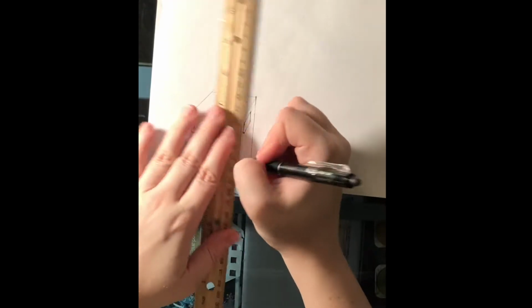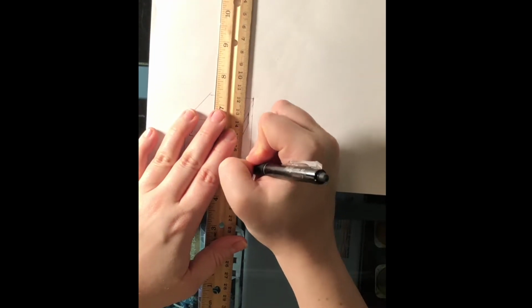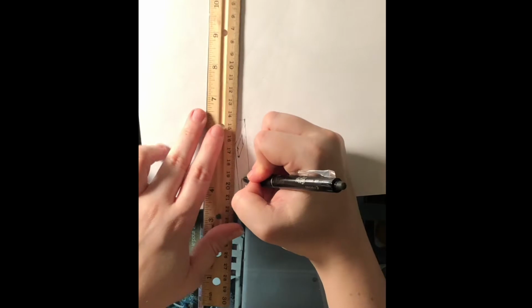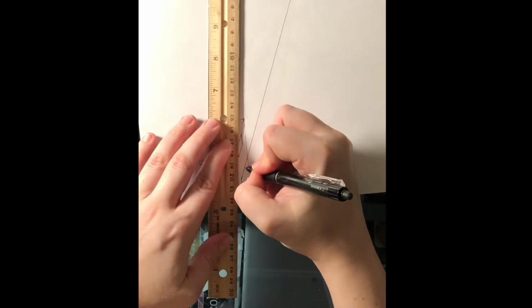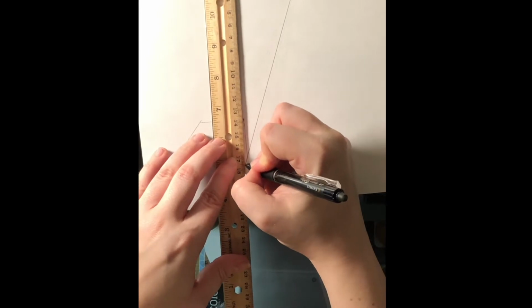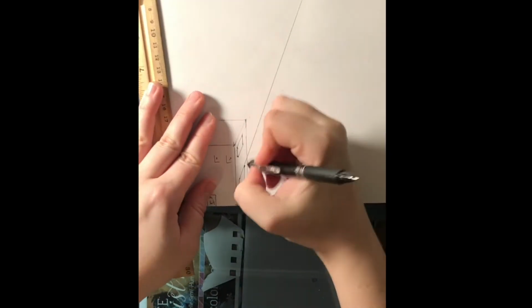So I'm gonna do a door. I'm gonna show you again. It's gotta point towards the vanishing point. And this is going off the paper. So yeah.